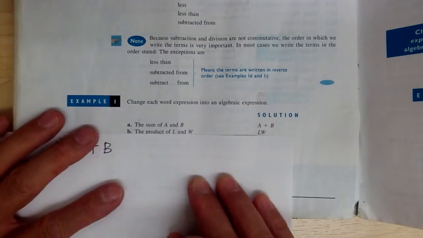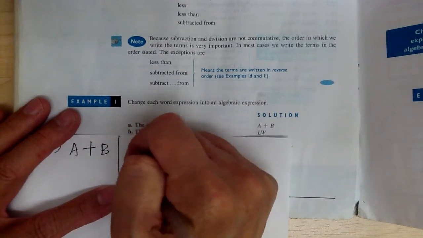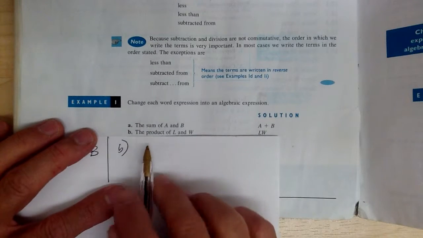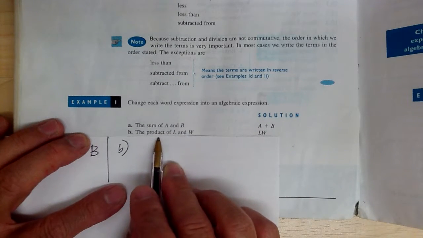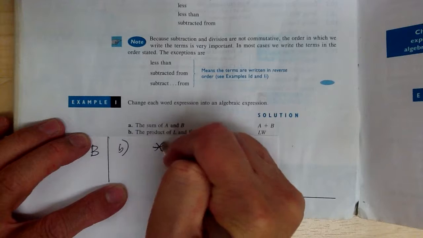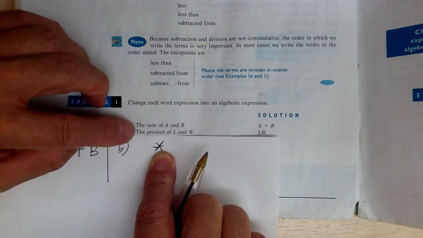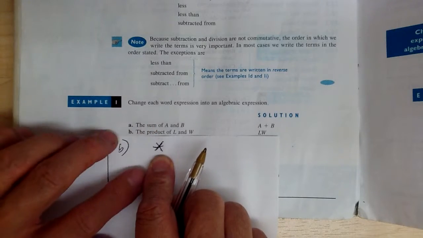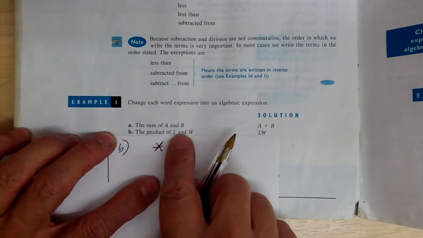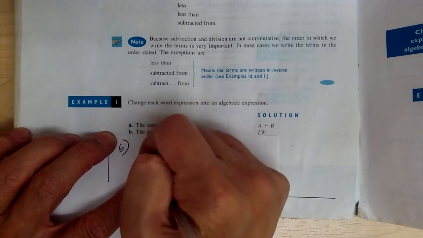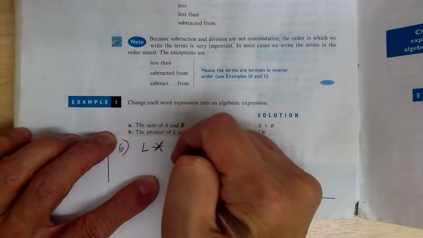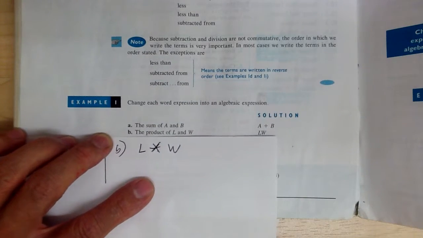Now let's go to B. When you read, it says the product. The product means multiply, so you're multiplying things together. Again, you write things down as you go. The first item is L, so it goes to the first blank, and the second item goes to the second blank.